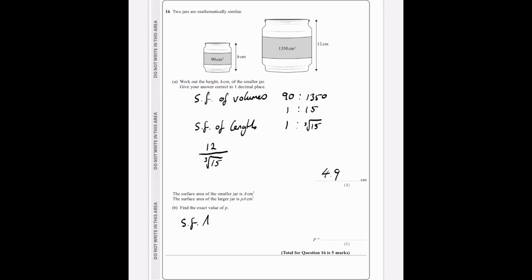To jump from scale factor of lengths to a scale factor of areas, we square both of them. 1 squared is 1. The cube root of 15 squared is the cube root of 15 squared, or if you prefer 15 to the power of 2 over 3. So you'd multiply an area by 15 to the power of 2 over 3 to get a new area. So in this case, P must be 15 to the power of 2 over 3. It wants the exact value.